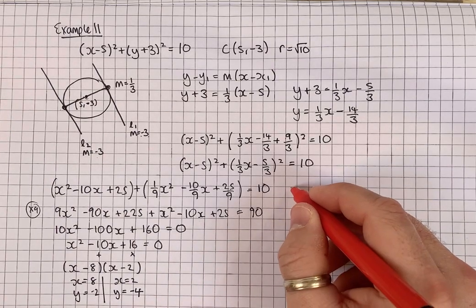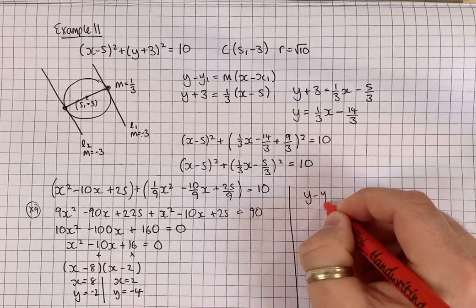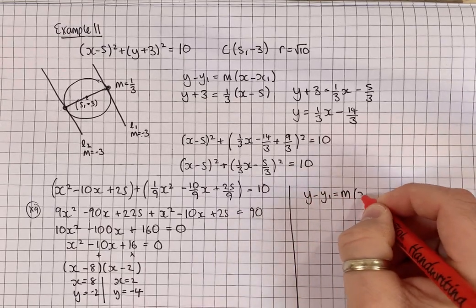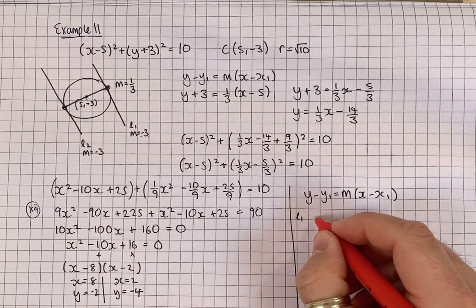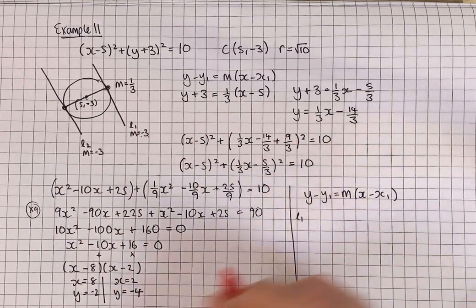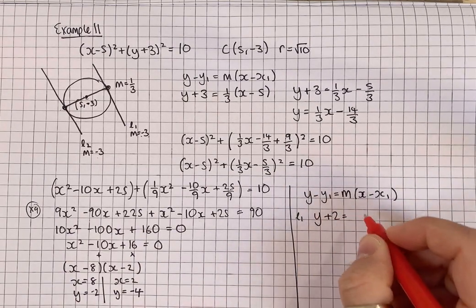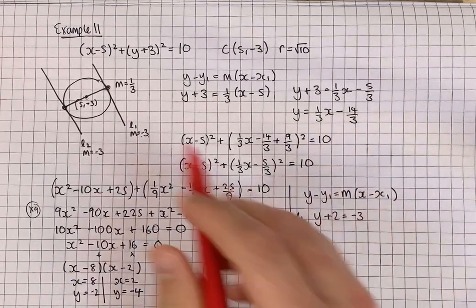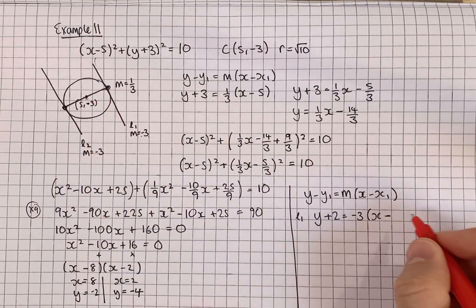So if I use the formula y minus y1 equals m brackets x minus x1, work out line L1 first. So that's going to be this one here. So y plus 2 equals minus 3, the gradient of this line is minus 3, x minus 8.